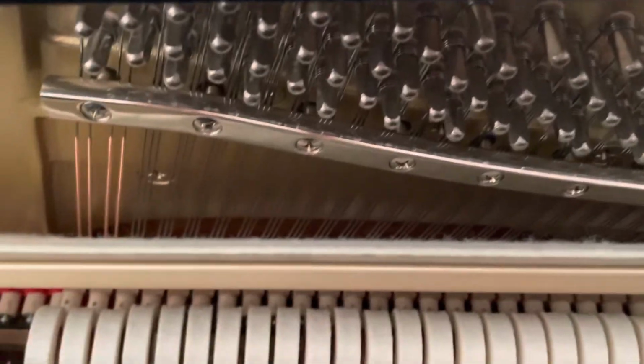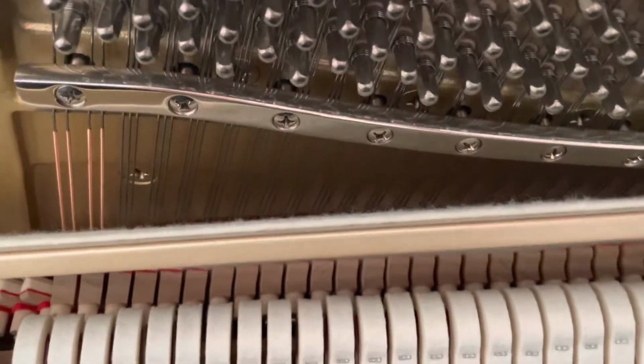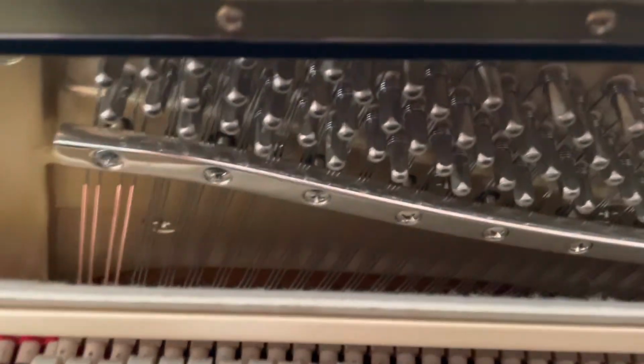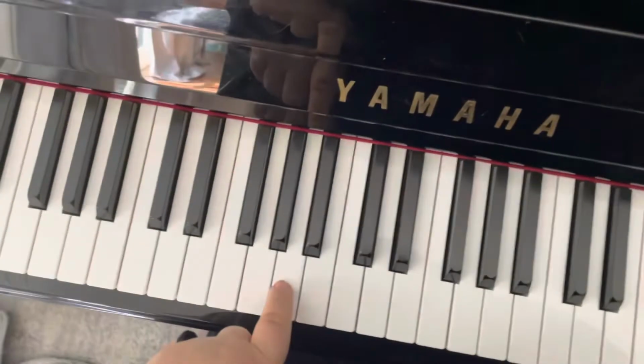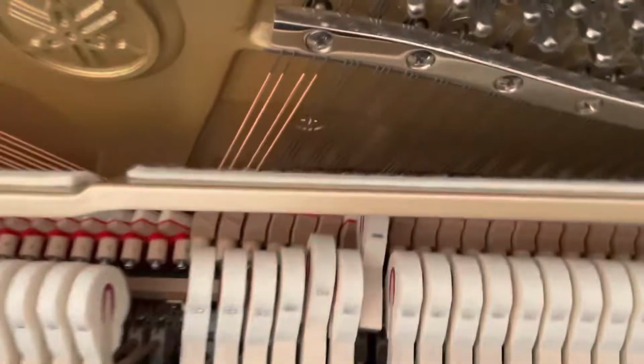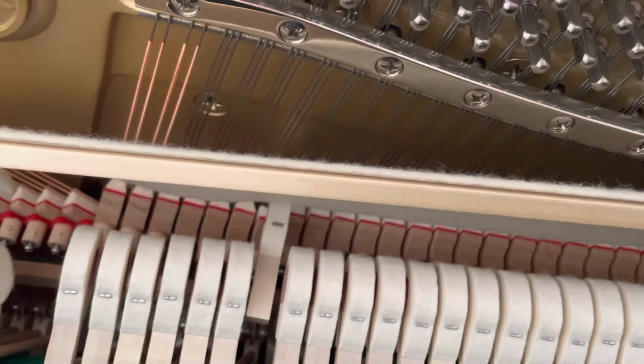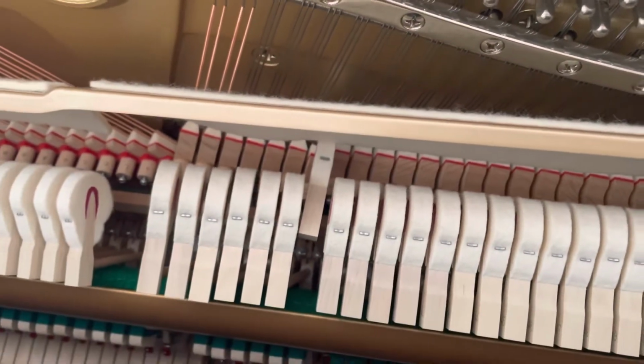So in terms of frequency, vibrations within strings are measured in hertz. Now the letter A, which is here on the piano, plays this string. And that is tuned to 220 hertz. That's how you tune a piano.